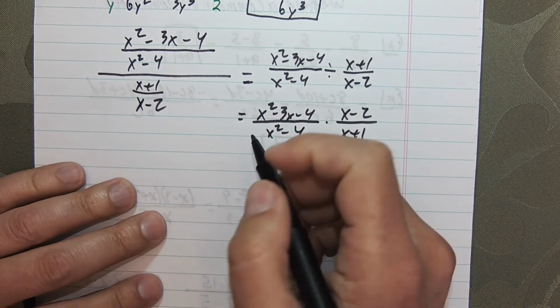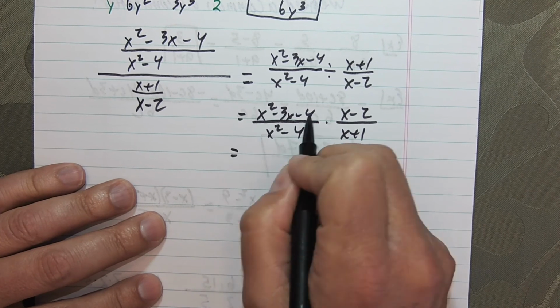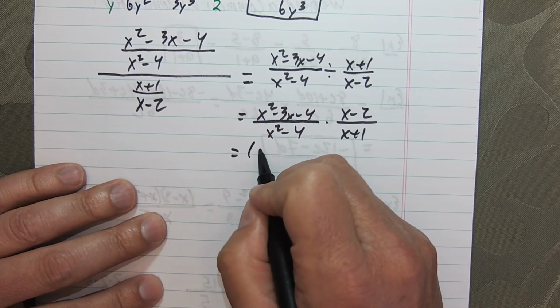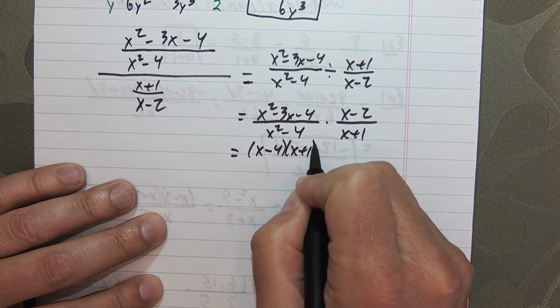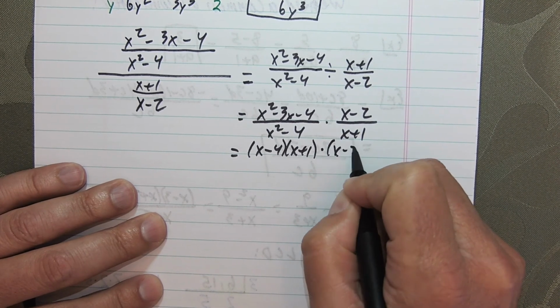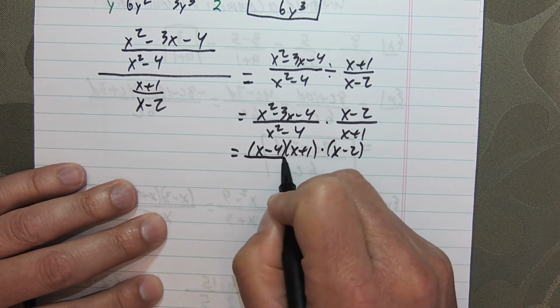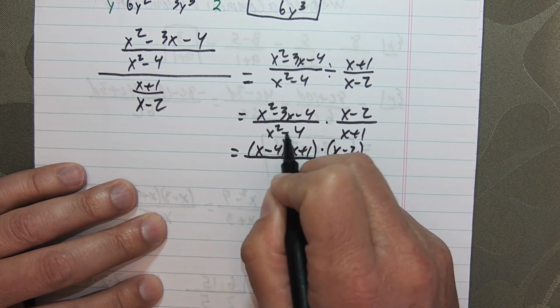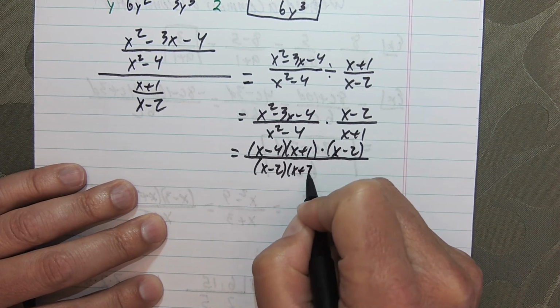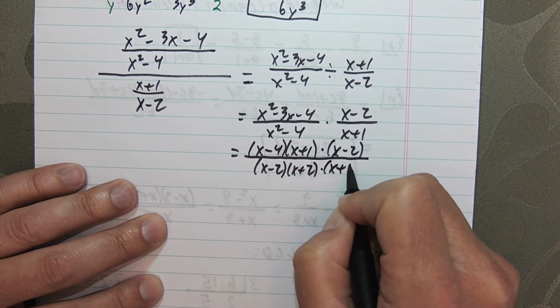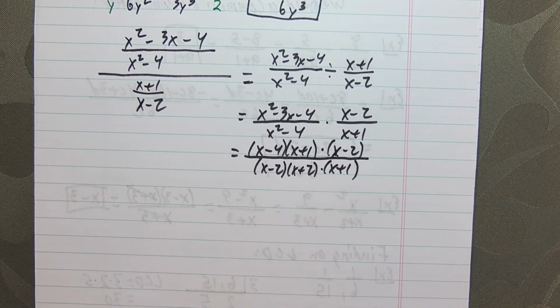So now I'm going to factor both of those and then multiply. So up top I get x minus 4, x plus 1 times x minus 2. And here this factors to that.